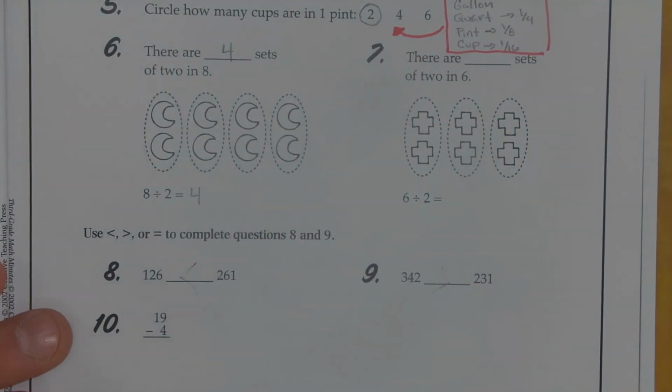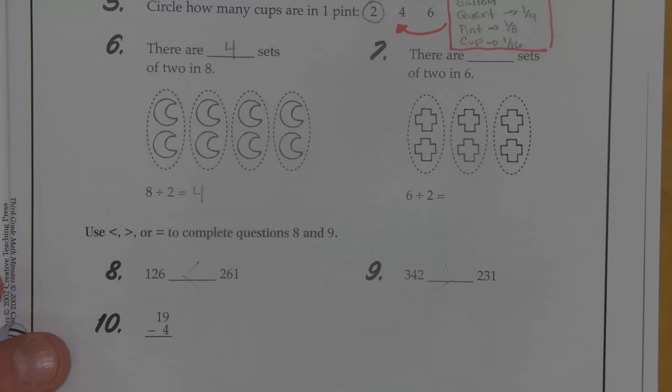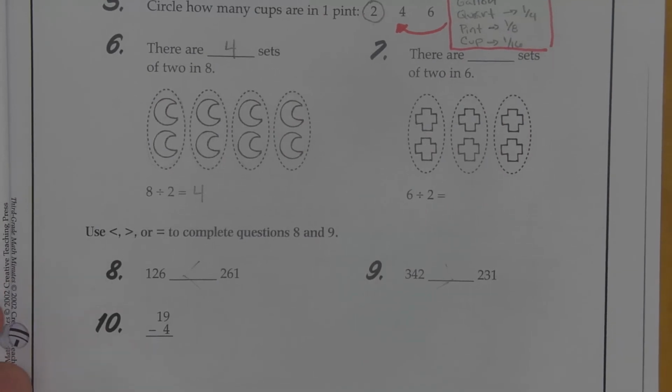Or another way to look at it would be to say, I have 8 crescent moon cookies, and I want to give an equal amount to 4 of my friends. How many can I give each friend? You could also say the opposite. I want to give 2 cookies to each friend. I have 4 friends. How many cookies do I need to give out?